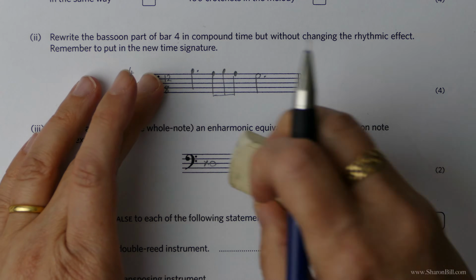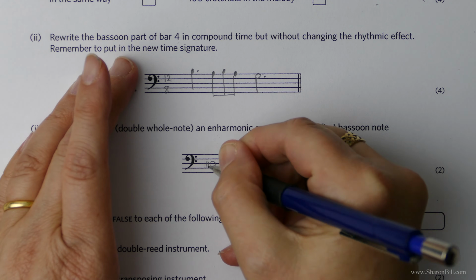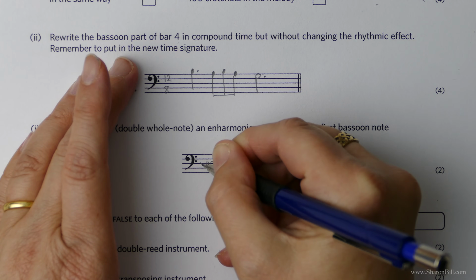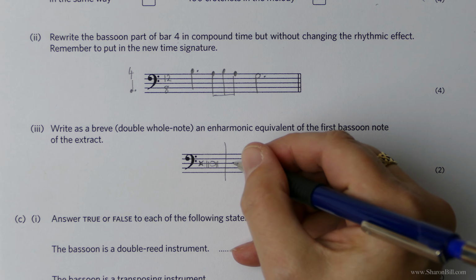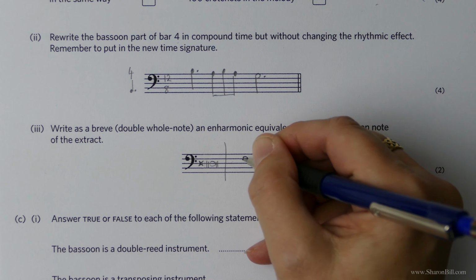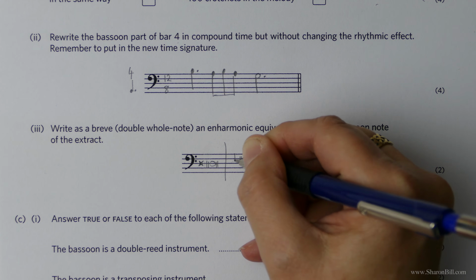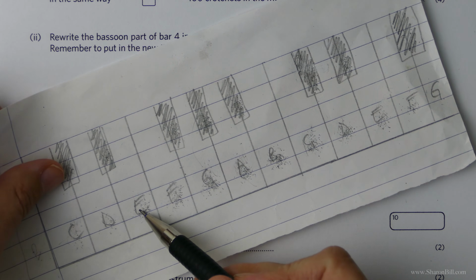Oh, actually, 2 seconds, I got carried away with my double sharp there. Need to make that into a breve or a double whole note and then the sharp. Alternatively, if we go up from that E to the F, and then if we flatten it, that will also do the job, F flat.